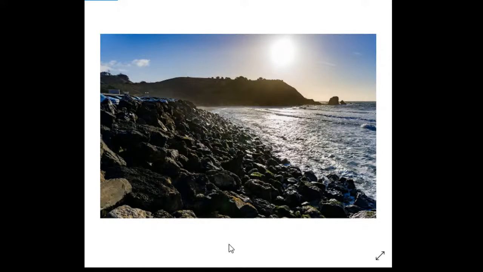Our third piece this morning is called Don't Stare into the Sun. This was taken in late afternoon in January, about 3:30 in the afternoon, at one of my favorite places, Rockaway Beach in Pacifica, California.